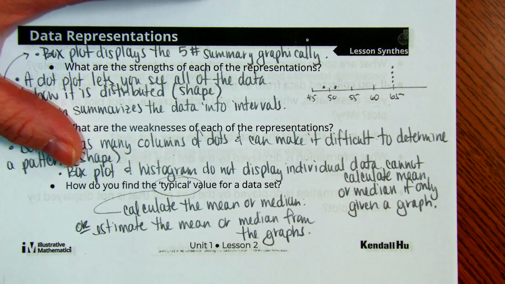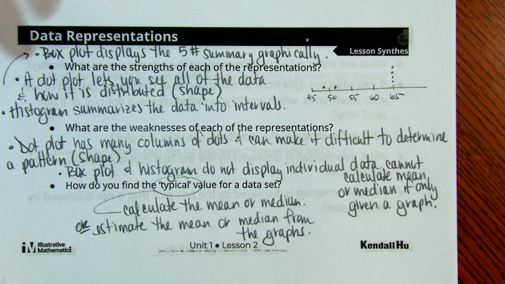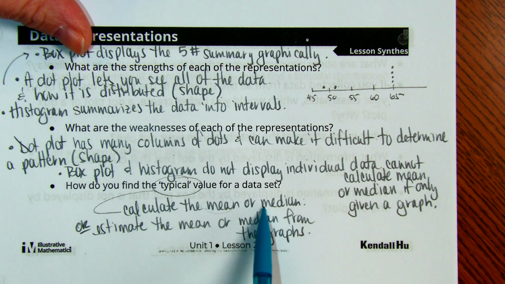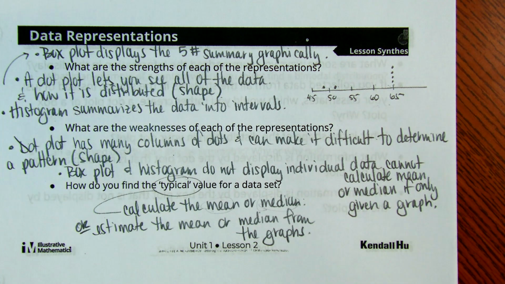And we will talk in the next lesson that, depending on what your graph looks like, you're going to want to choose the mean or specifically the median. So you don't really have a choice if you know what the graph is actually representing. So we'll talk more about the different types of shapes in the next couple lessons.